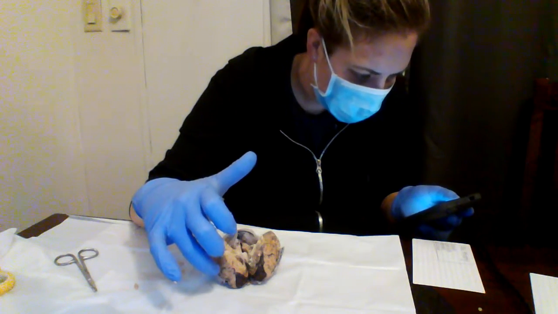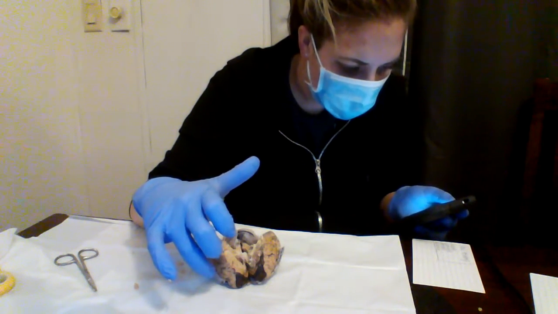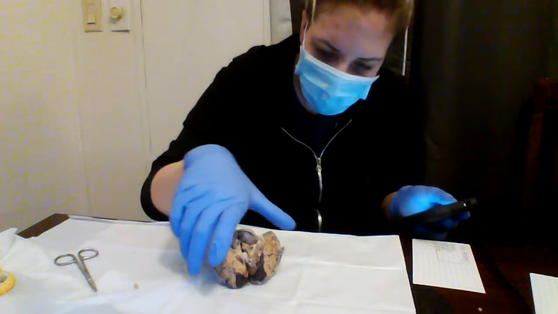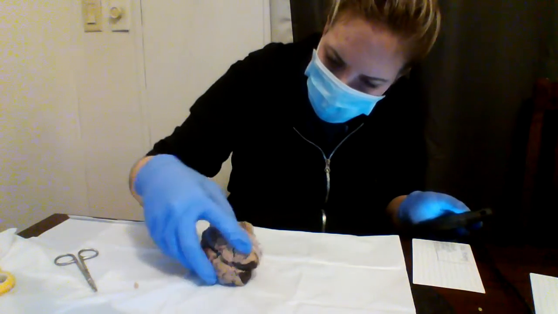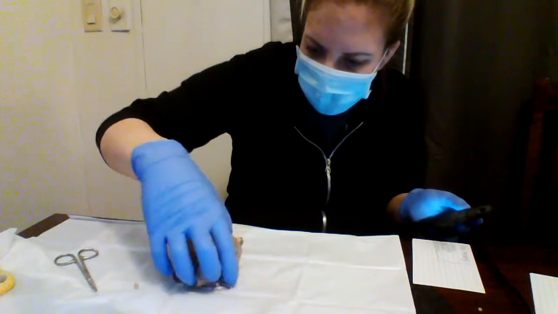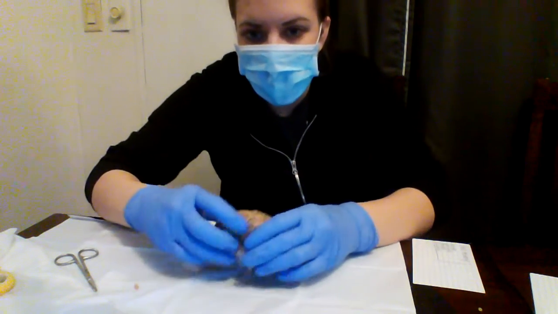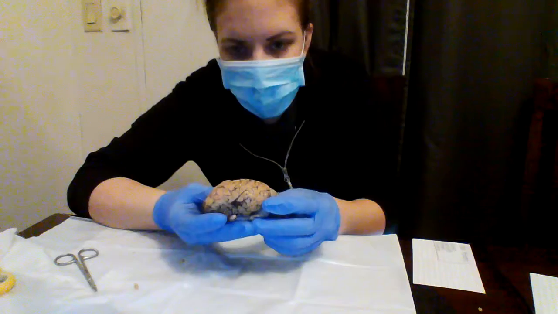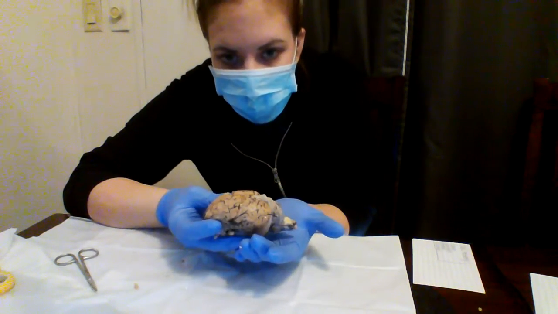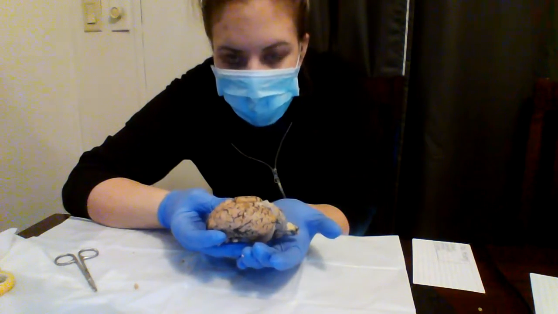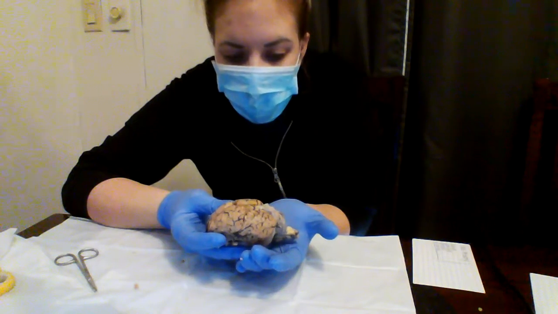If we were going to do a sideways view of it just so you can see. It has the casings on it, but I'll show you this side view. You can actually see the length of the brain here. It's a lot longer than a human brain would be.